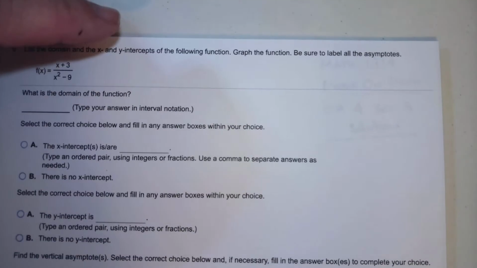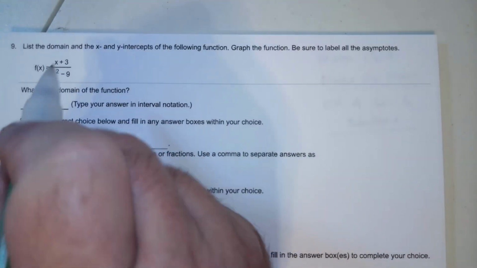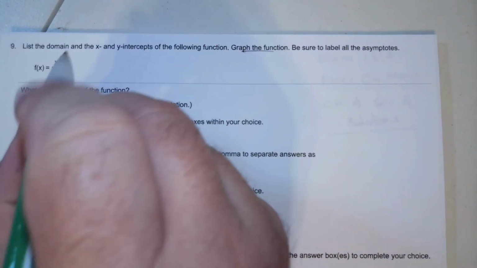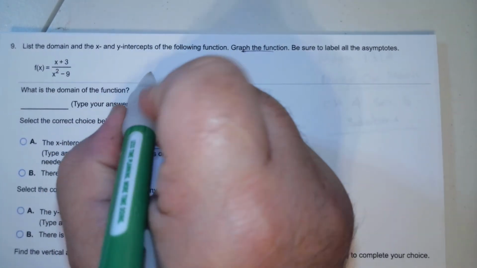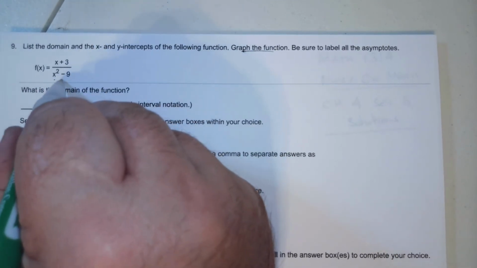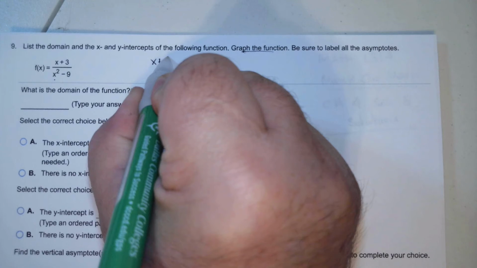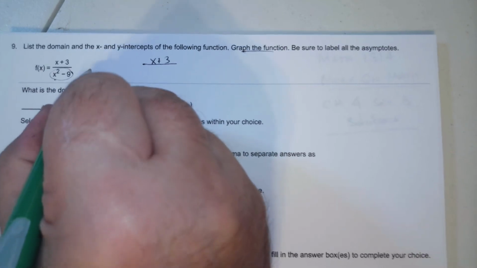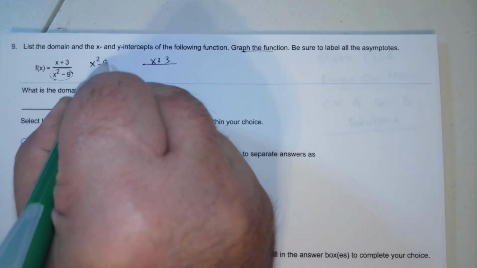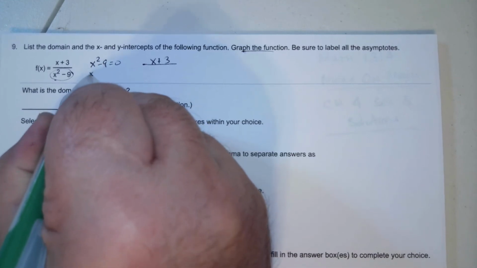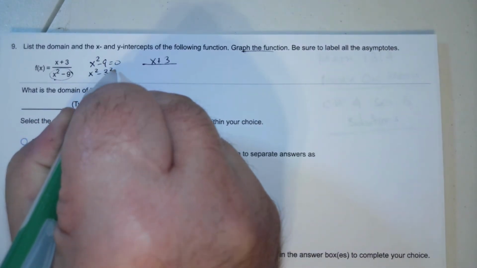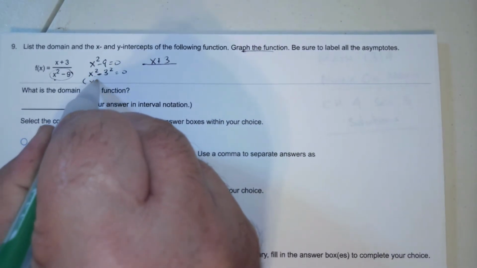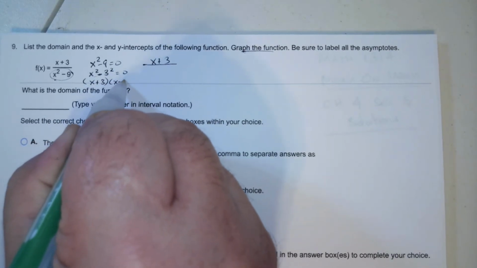The last question. List the domain, x and y intercepts, and graph the function. So the domain, let's look at this. We have x plus 3. We have to factor the bottom. X squared minus 9. 9 itself is 3 times 3, so it's 3 squared. So we have the difference of two squares, so it's x plus 3, x minus 3.